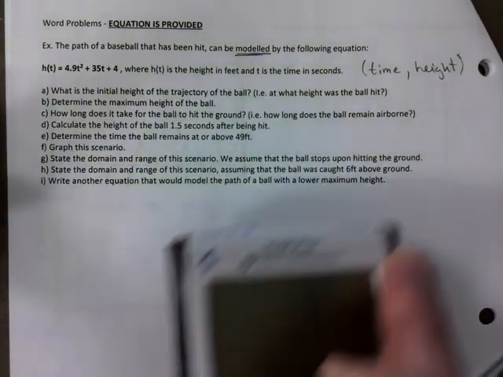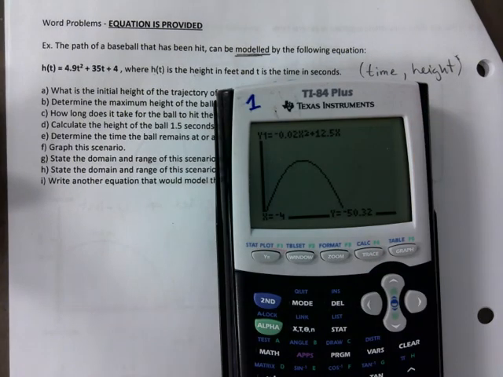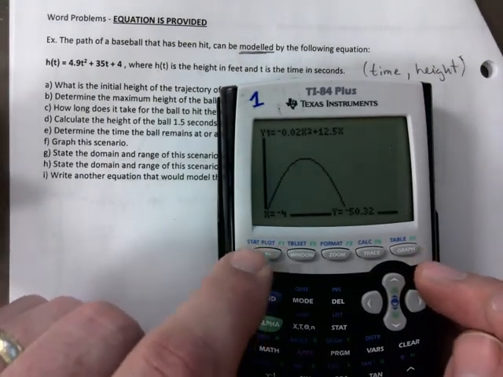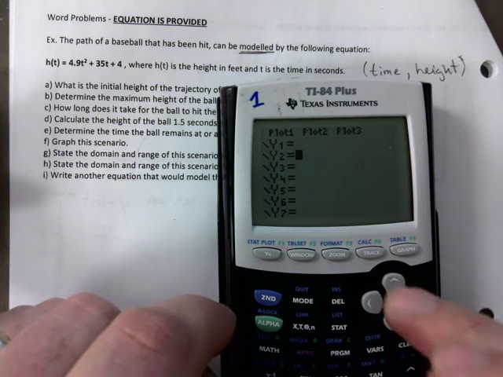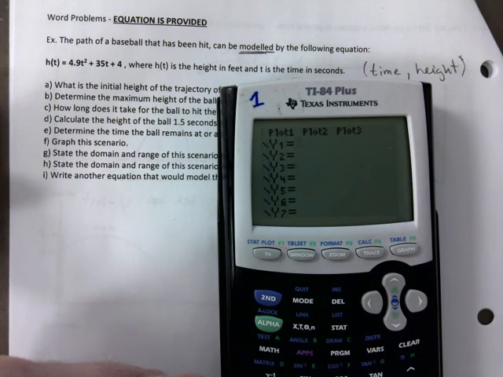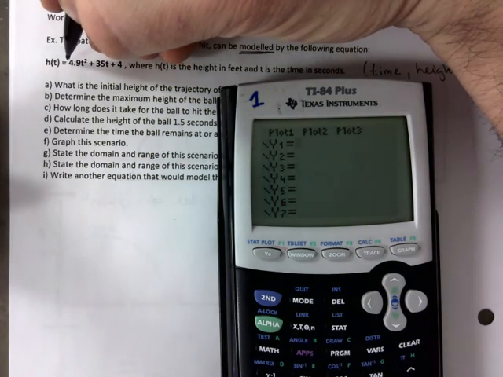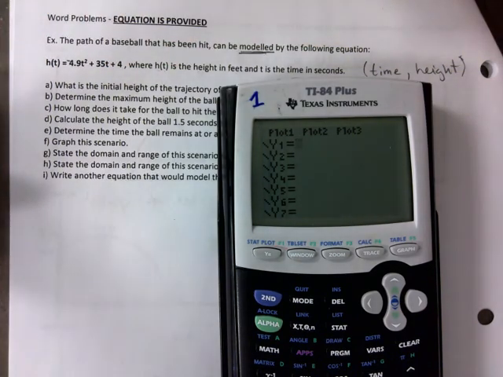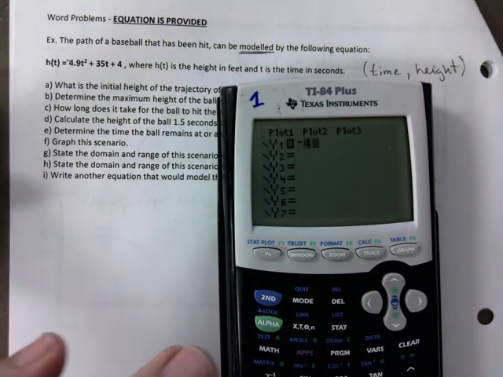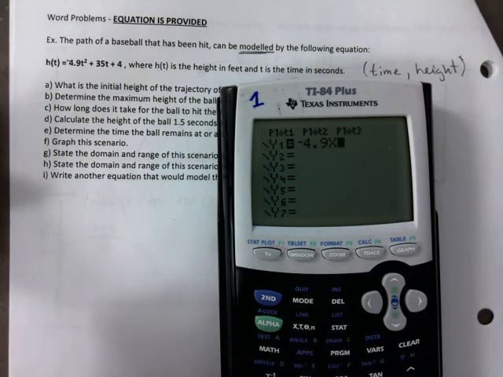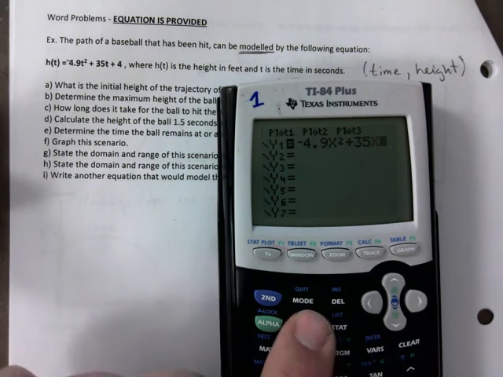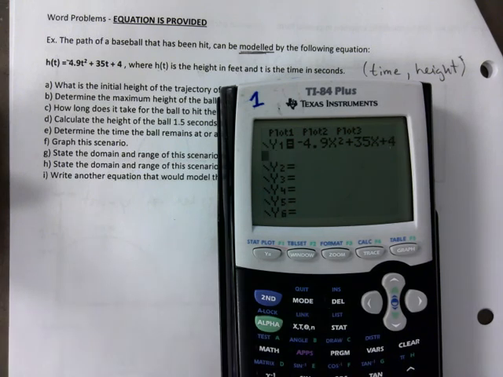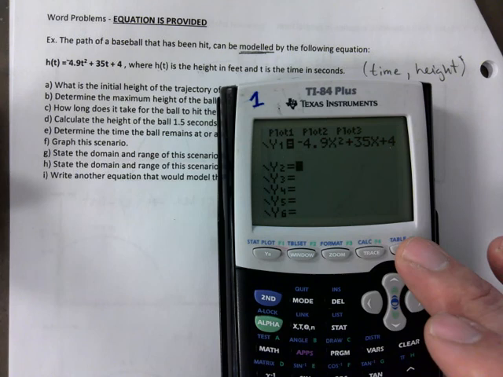First and foremost, let's type that in, and let's get a good window on our calculator because I'm going to use it quite often. So y equals, let's clear everything. Oh, there's a typo. This is a negative, folks. Negative 4.9 x squared plus 35x plus 4. Obviously we don't have t, so we just type in x there. Let's go ahead and graph this.